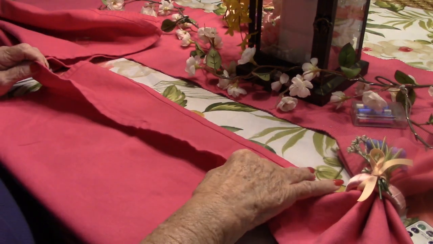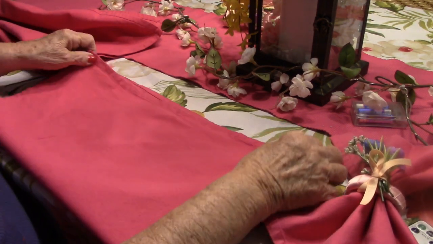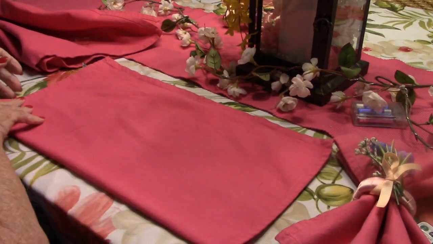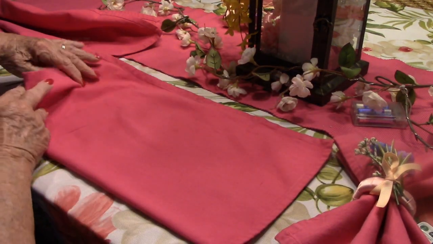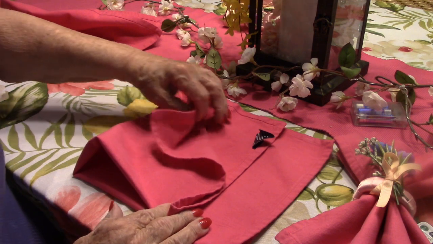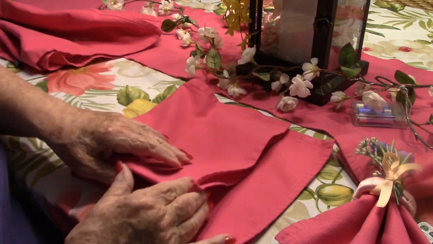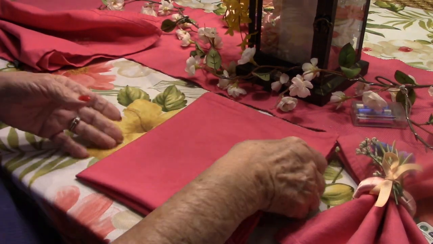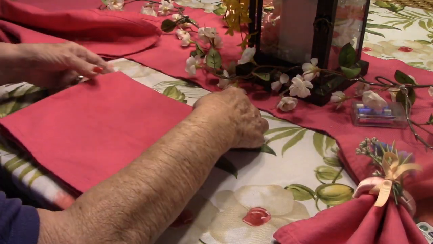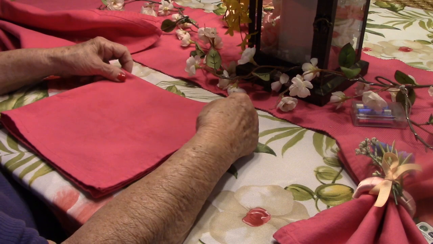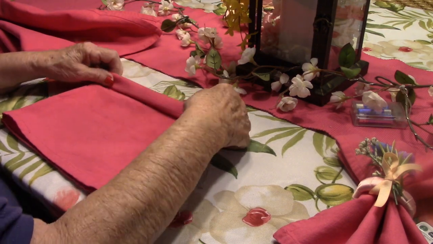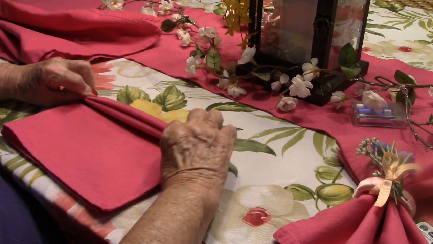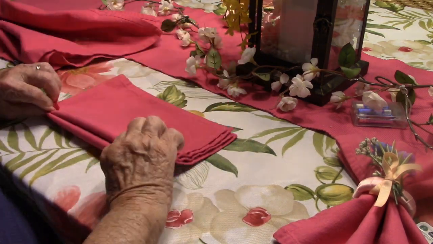Now this is the raw hem, is it up? Because I'm going to fold it inside. Okay, now I'm just going to take one of these sides and go back and forth, just like you were folding a piece of paper to make a fan.